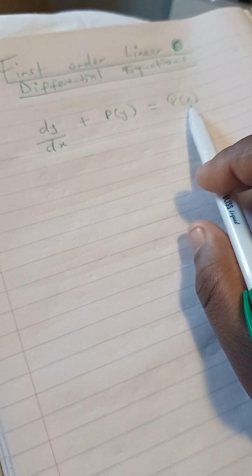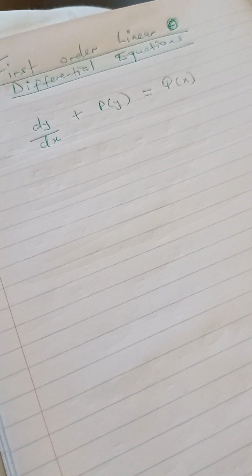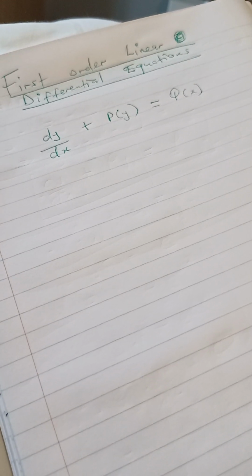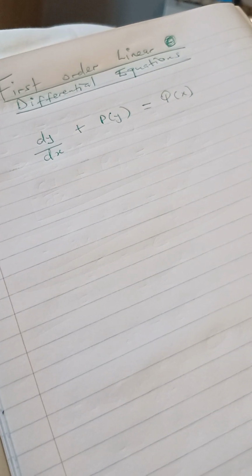Likewise, in terms of x, your power must also be 1. If your power is 2 in terms of x, it's no longer a linear equation. So we're going to start with an example.